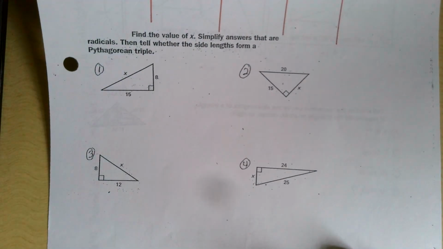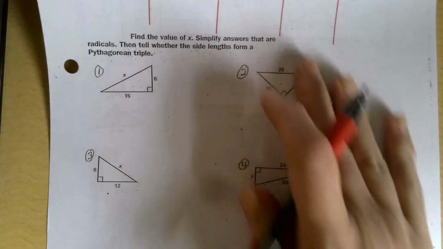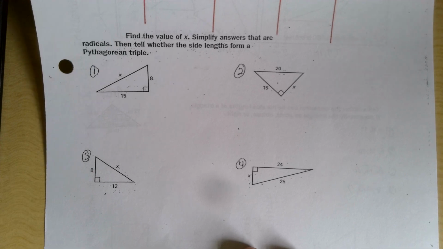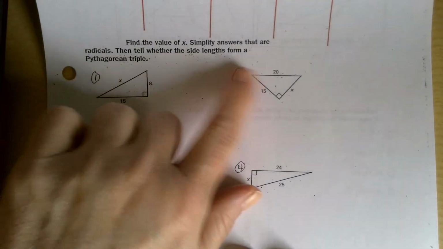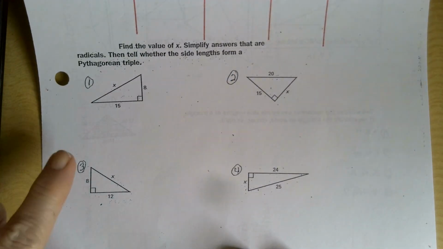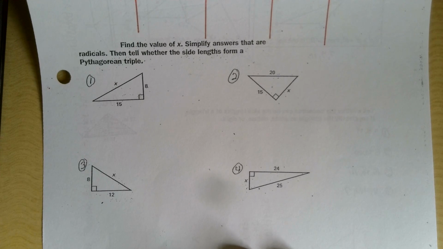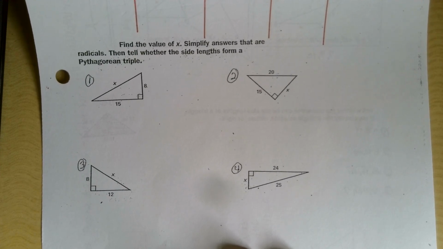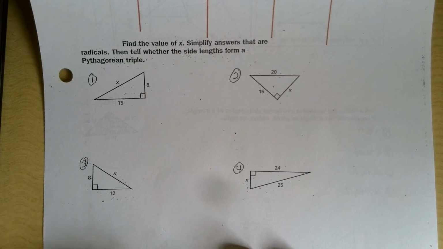So down here, are these Pythagorean triples? Here we go. Find the value of x, simplify answers that are radicals, then tell whether the side lengths are a Pythagorean triple. If they're Pythagorean triples, you don't have to show any work. You can just write down what x equals. If they're not Pythagorean triples, then you're going to have to use the Pythagorean theorem to solve, and your answer is going to be in radical form.